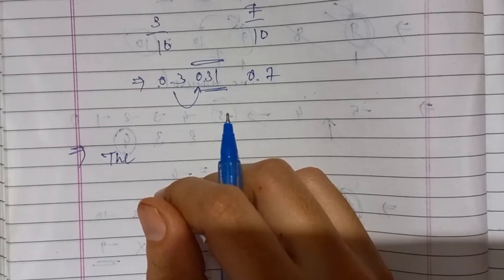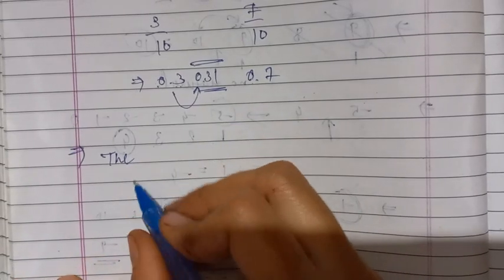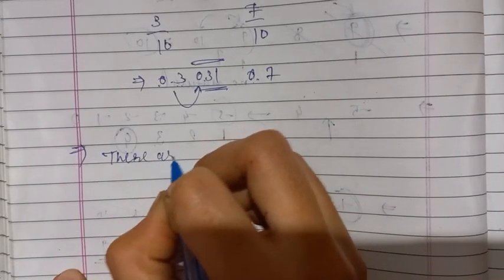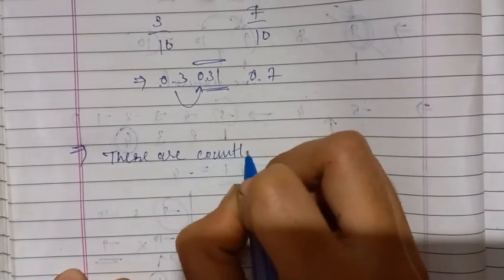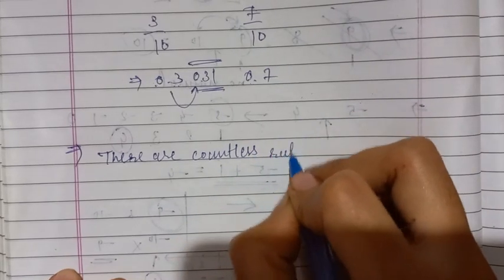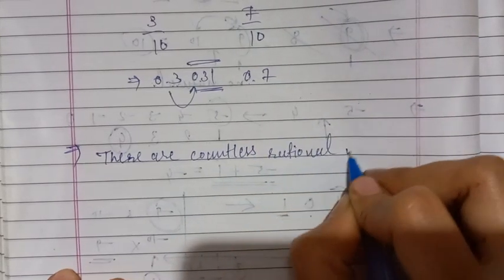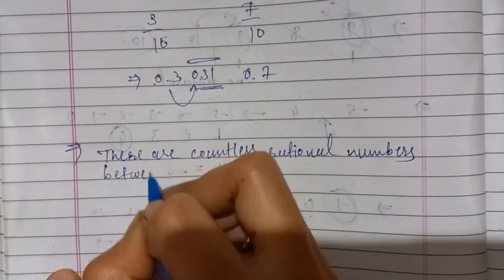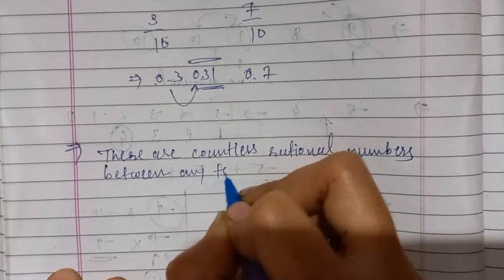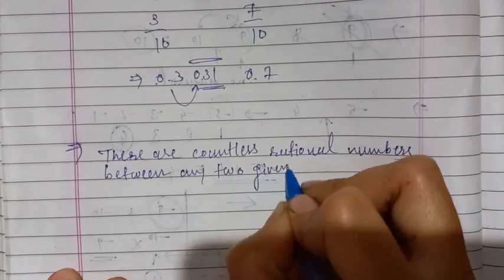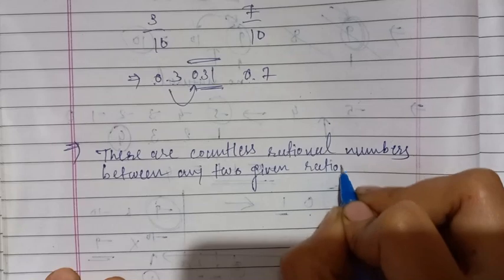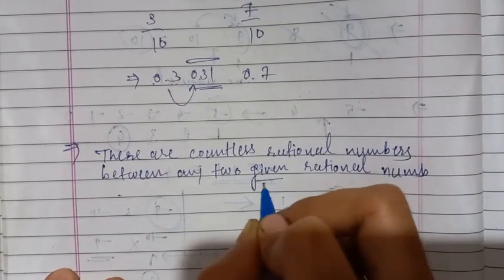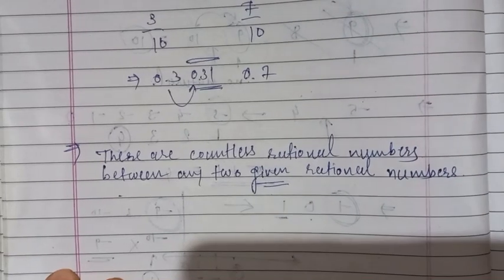So the conclusion is that there are countless rational numbers between any two given rational numbers.